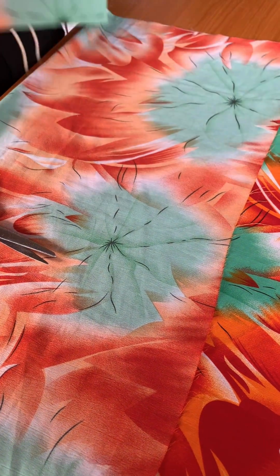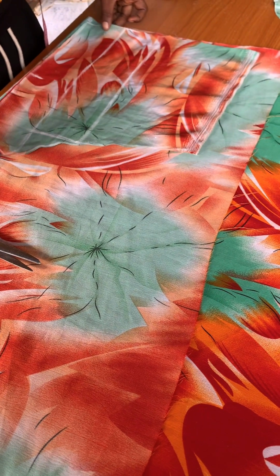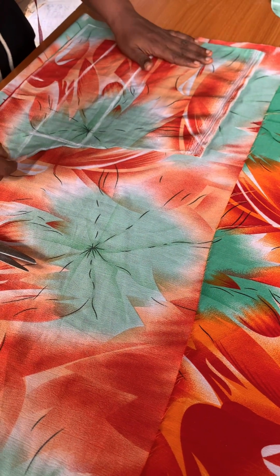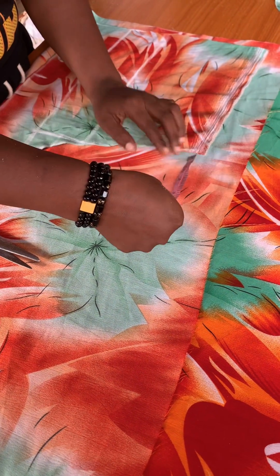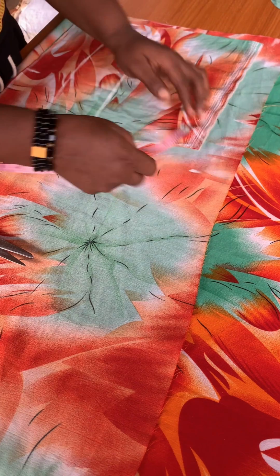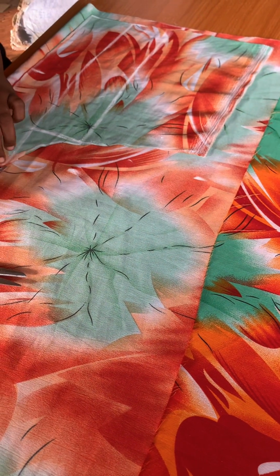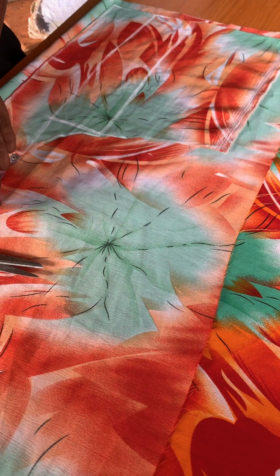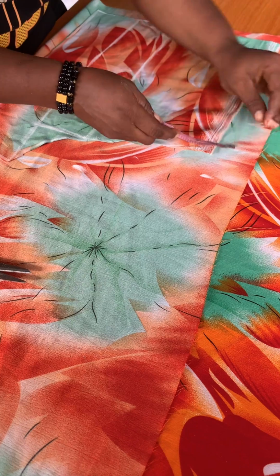So guys, I'm done cutting. The next thing I'm going to do is cut out the back of the knicker. As you can see, I'm placing it to fit. When you're done placing it at your waist, you come out by 1.5 inches. At your hip, you come out by 2 inches. Then at your flap or lap, you come out by 3 inches. It actually depends on how big or how slim you are.